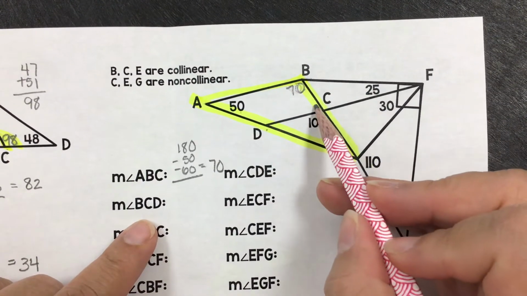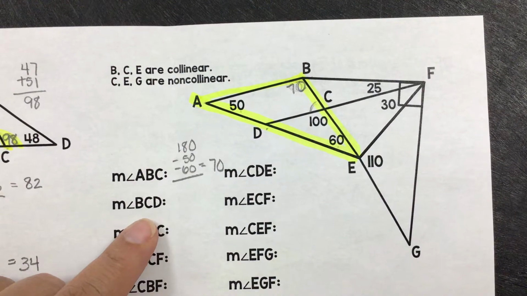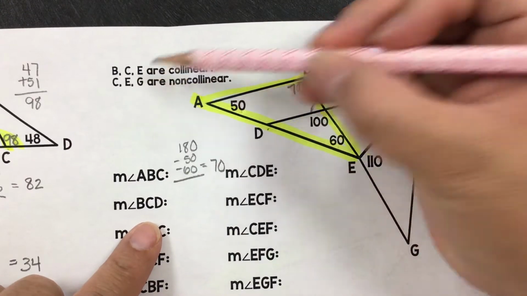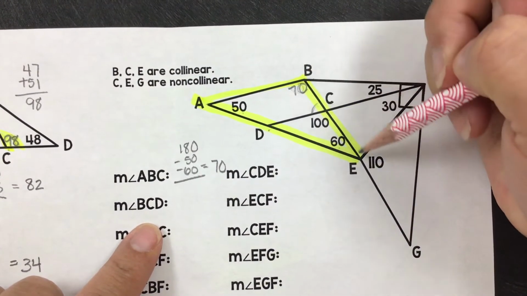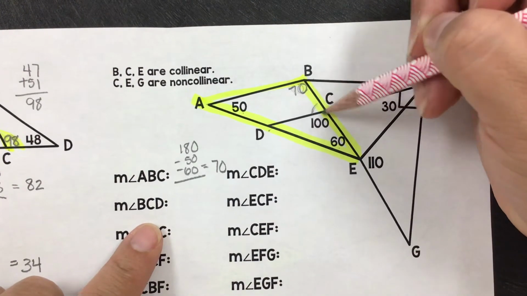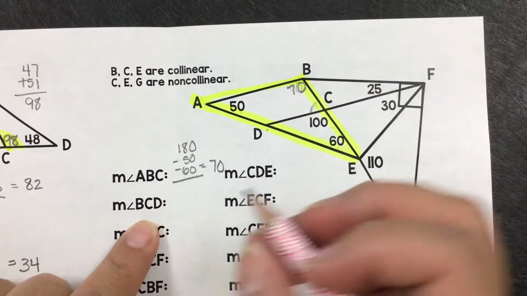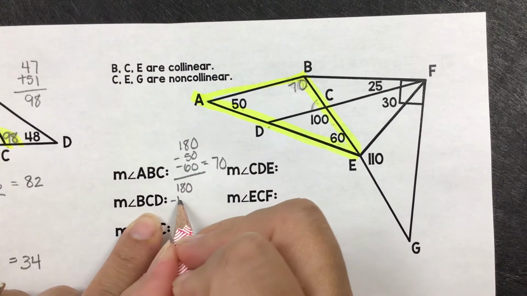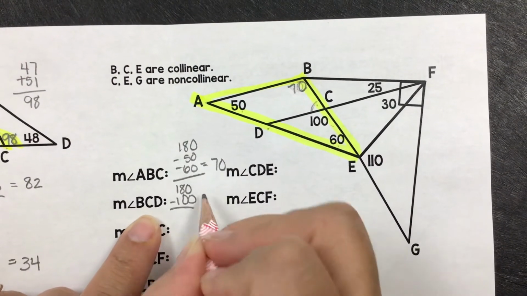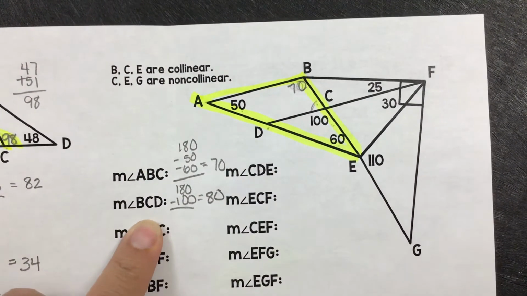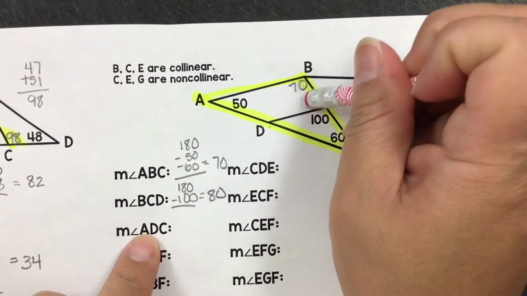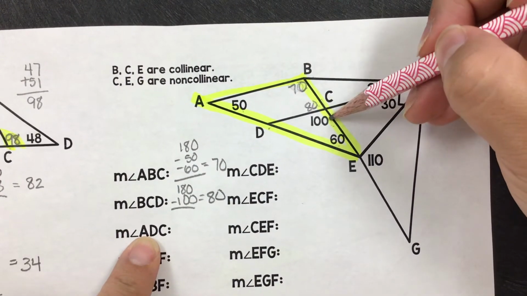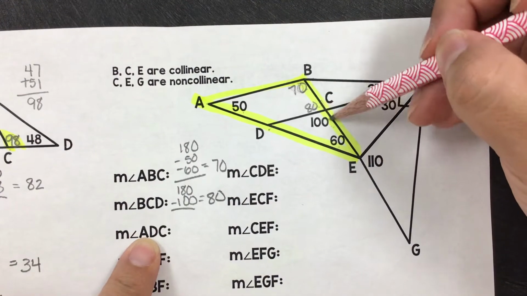BCD is this angle right here. And that's why this statement is important. BCE is collinear. That means this makes a line. Why is that important? Now this is a linear pair. So I know that when they're added together, they're equal to 180. So 180 minus 100 is equal to 80. Means this one right here is 80. I'm going to say it again. This is a line, so 100 plus 80 gives me 180, a linear pair.